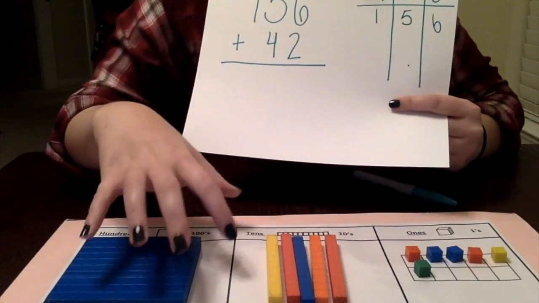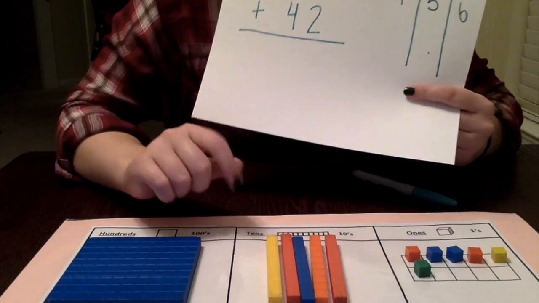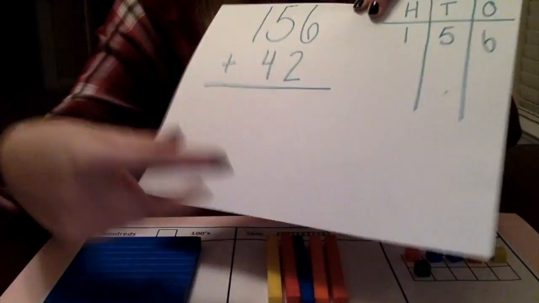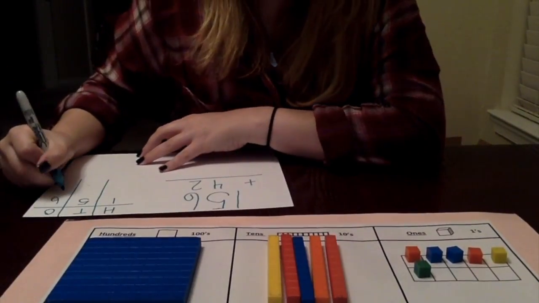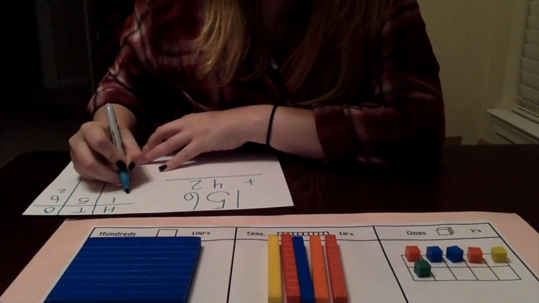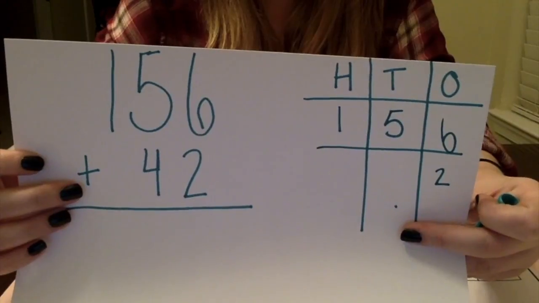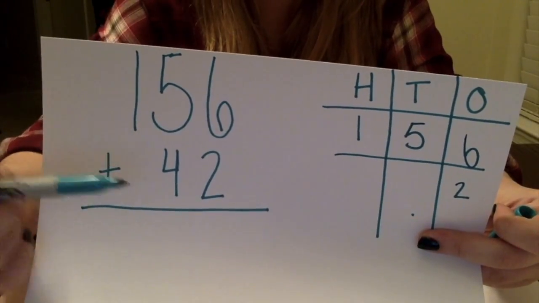So I've built my 3-digit number, and now I'm going to build my 2-digit number on my place value chart. So I'm looking at my ones, and I have 2. So I will write that on my chart. And now I'm going to look at my tens place, and I have 4 tens, which is equal to 40.